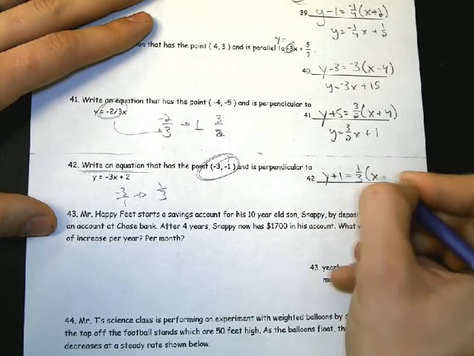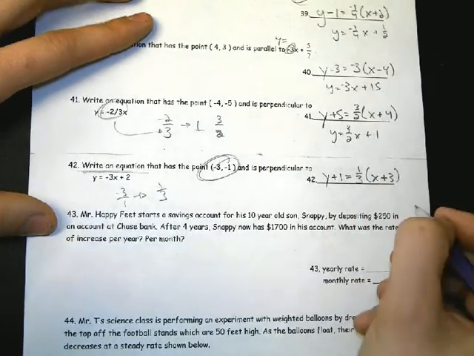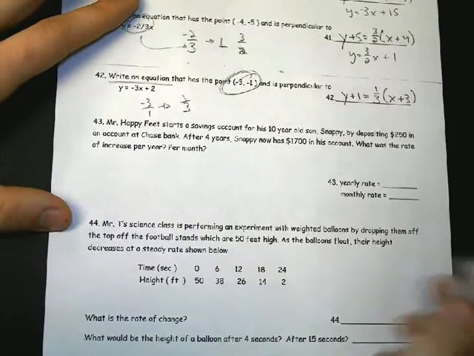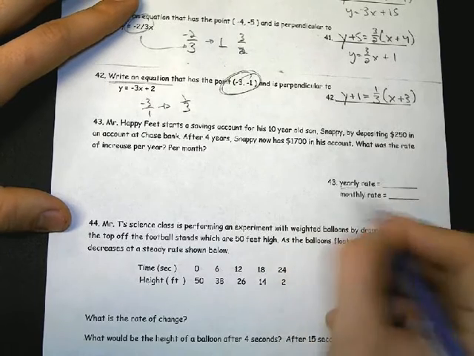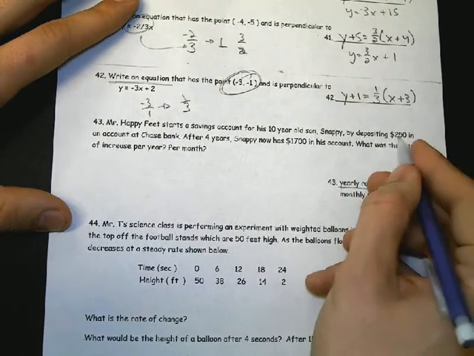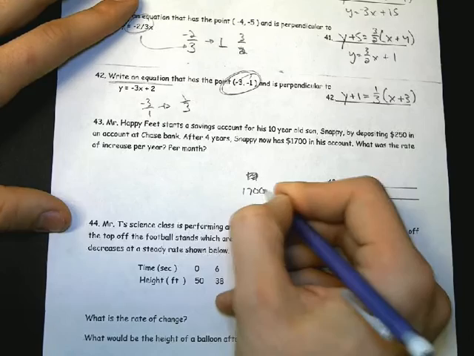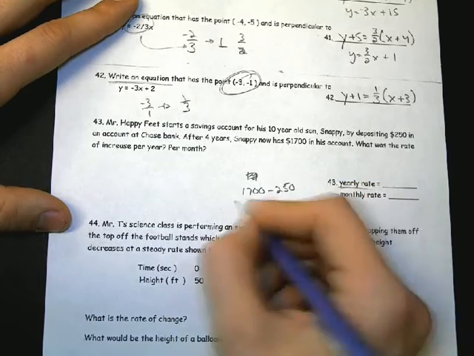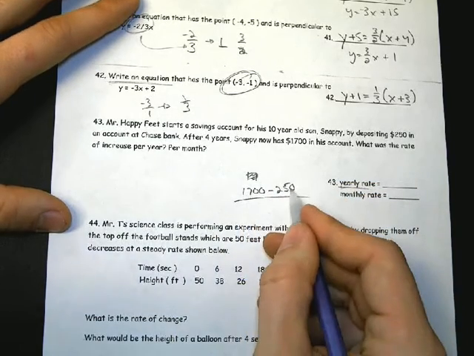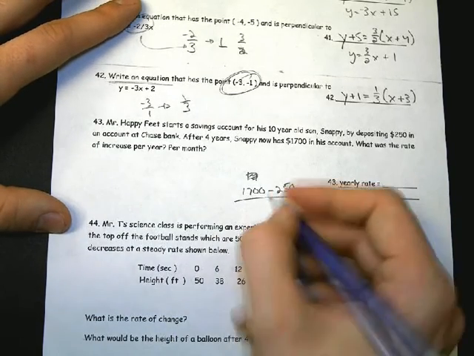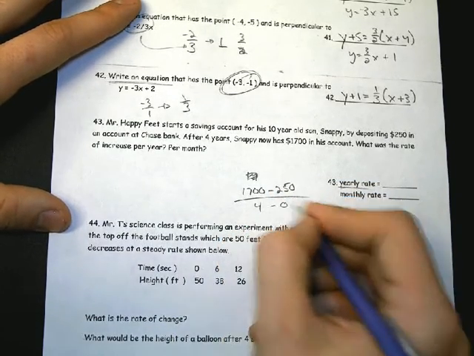Mr. Happy Feet, this one, yearly rate. You start with 250, you end with 1700. All right, so 1700 minus 250. That's how much money we've gained. Because we started with 250, we gained to 1700. And then we started at year 0 and we ended at year 4. So in 4 years, we gained $1,450.